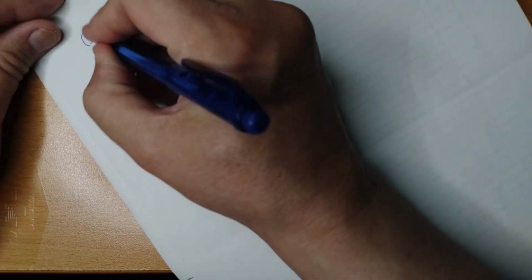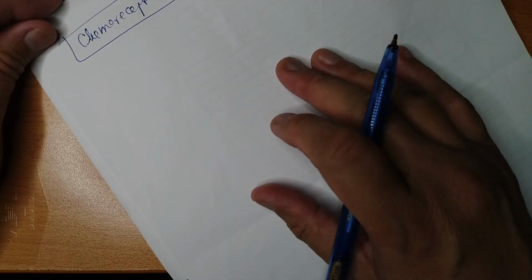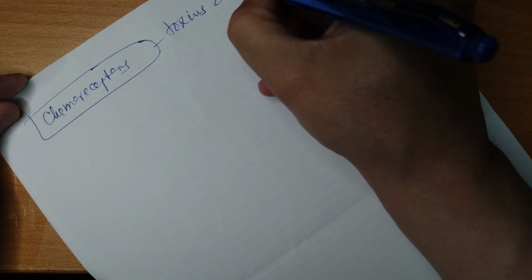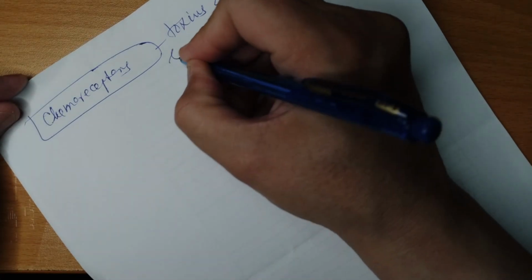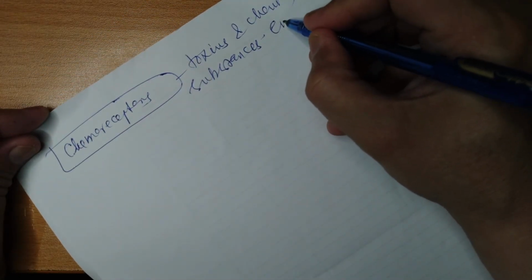The second important thing is that the chemoreceptors are central receptors. They are present in the brain, and they are sensitive to toxins and chemical substances which can cause vomiting, which are emetic in nature.